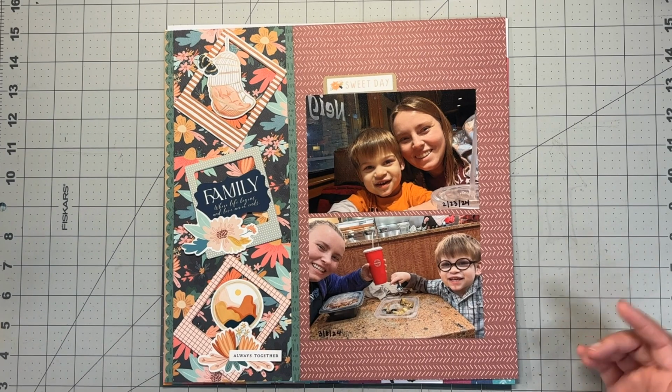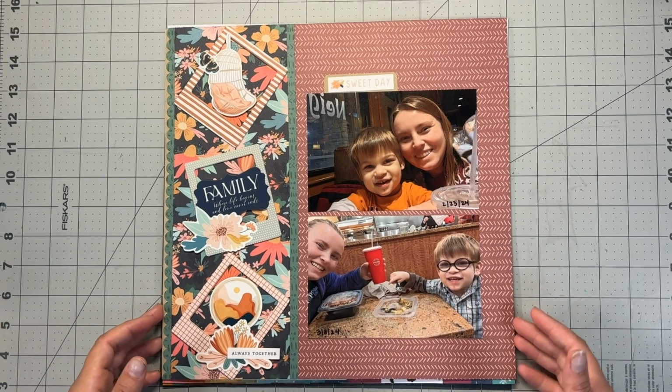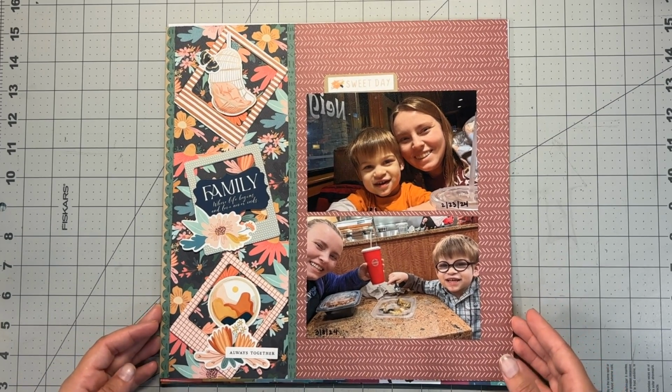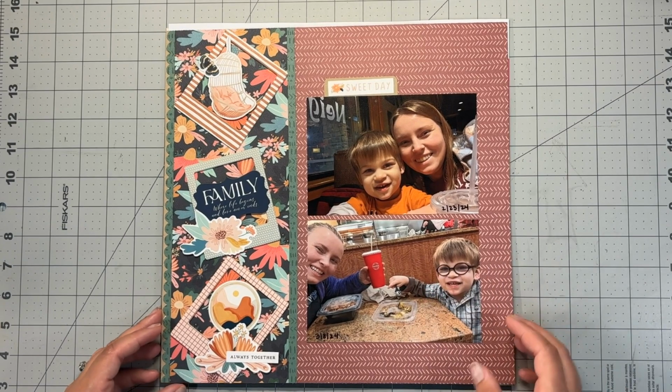So when the pieces line up in a way that just makes sense for your page, you don't necessarily need to use a sketch. In this case, I did not use a sketch.